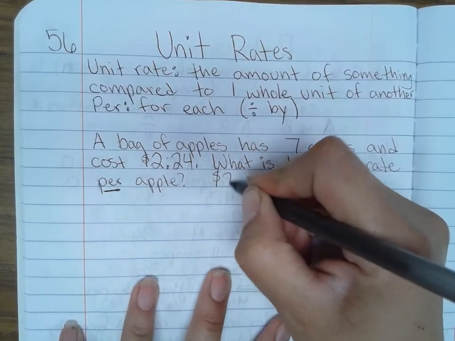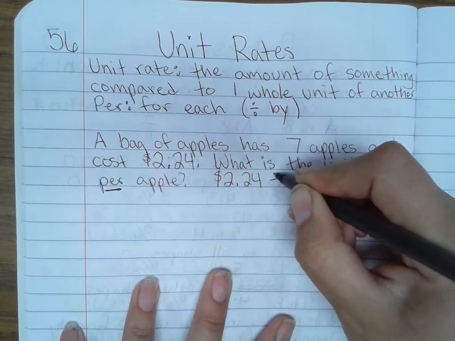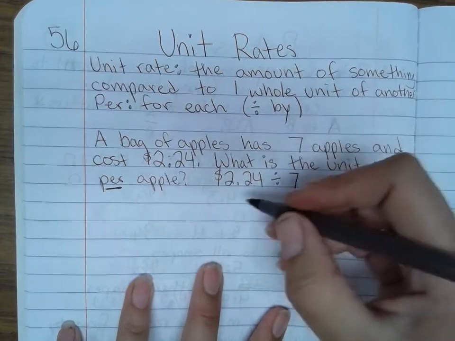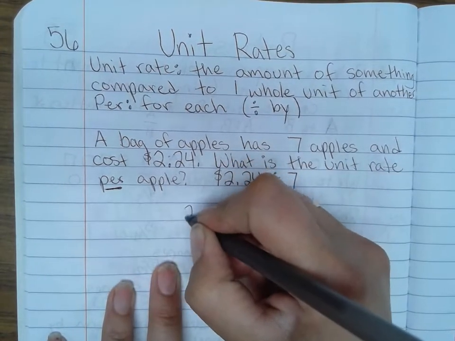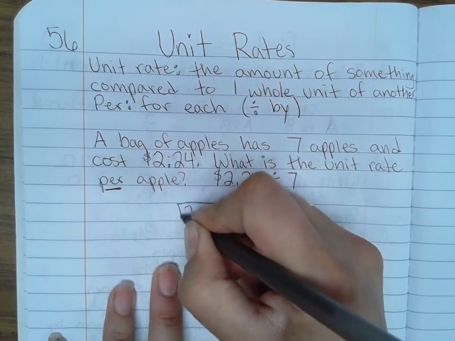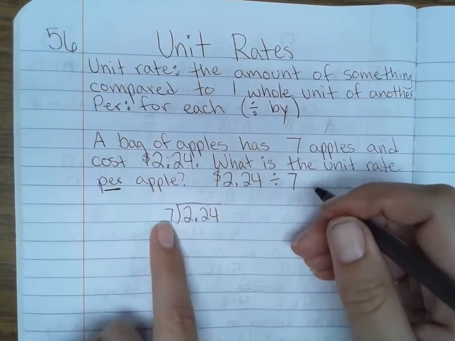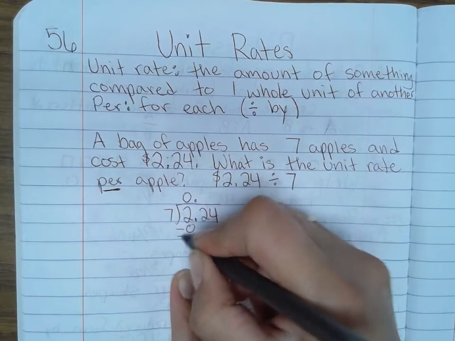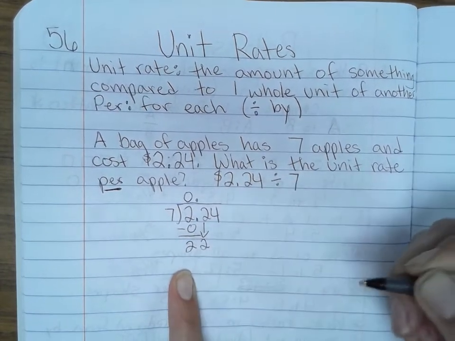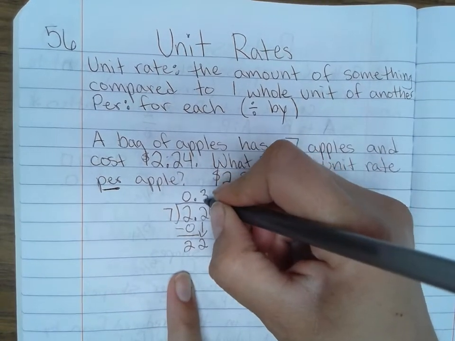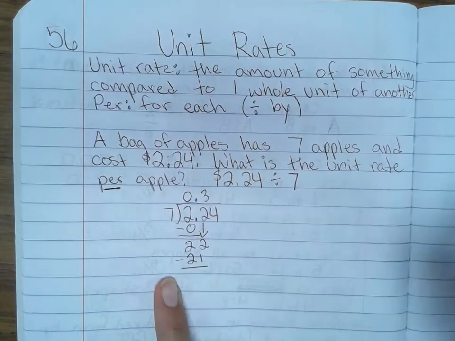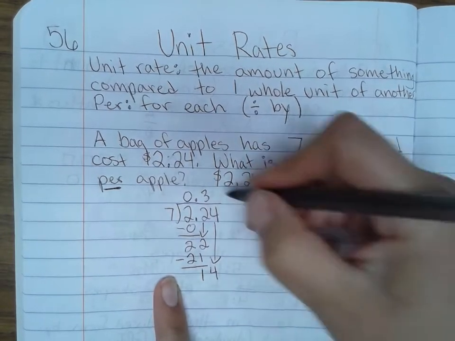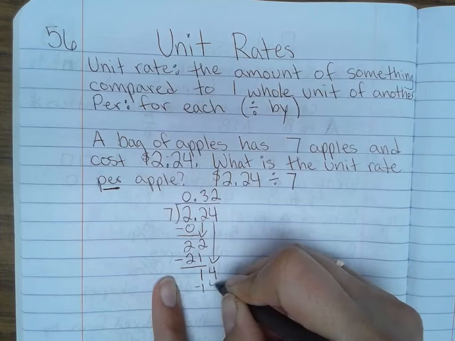So $2.24, and I'm going to divide it by, there are 7 apples. So I'm going to take $2.24 and divide it by 7. Okay, 7 goes into 2. It doesn't, so I'm going to put a 0 there. Decimal point. Minus 0 leaves me with 2. Go to the next place value, 22. 7 goes into 22 3 times. 3 times 7 is 21. So I'm going to subtract 21 from there. That leaves me with 1. Bring down the 4. 7 goes into 14 2 times. So minus 14 gives me 0.